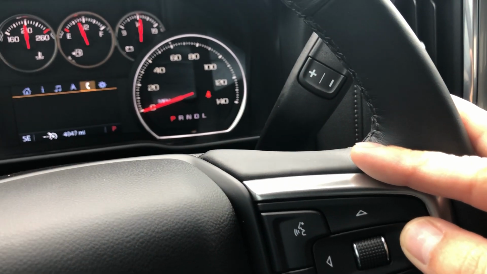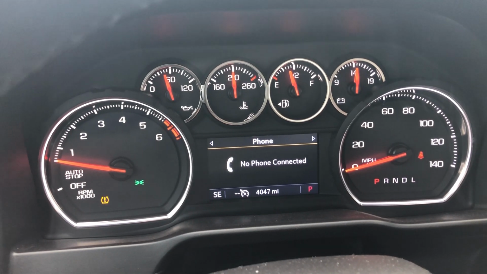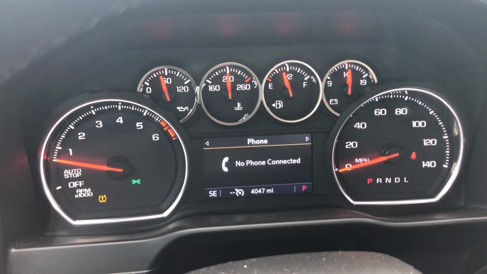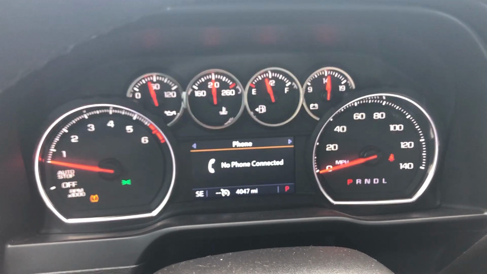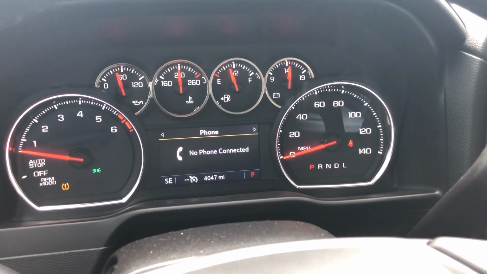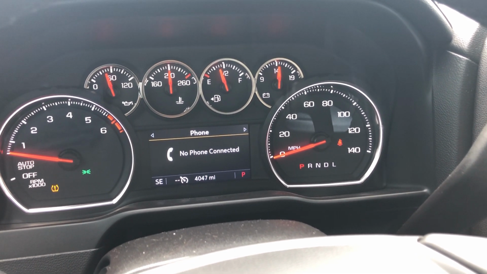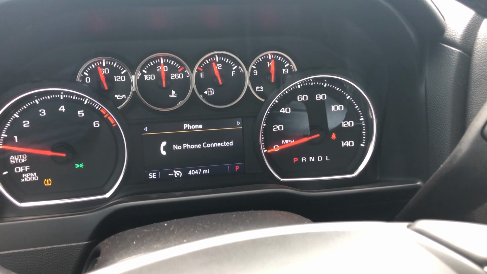Now we're going to go over again, and this is your phone. And right now I do not have a phone connected to this, so not really helping us out right now. But if you do have your phone on, it's going to show you who you're talking to. It will even show you who are the last people you talked to, and if you want to dial them again or whatever the case is. So it's a pretty neat feature that I think you guys are going to like.